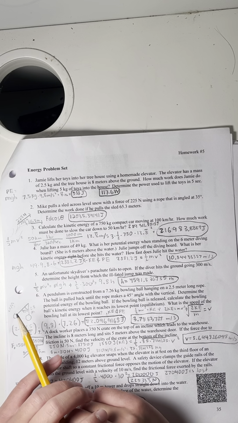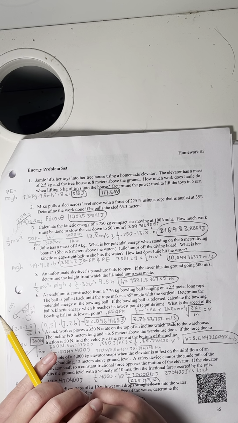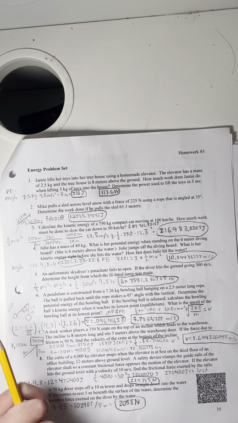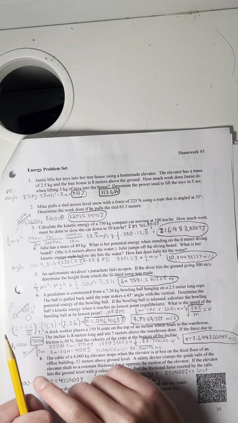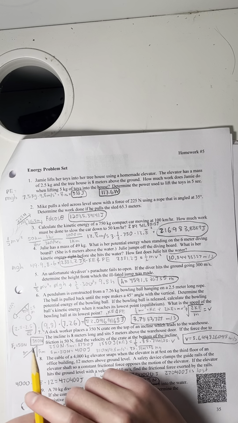And number 5 says, an unfortunate skydiver's parachute fails to open. If the diver hits the ground going 300 meters per second, determine the height from which the ill-fated jump is made.